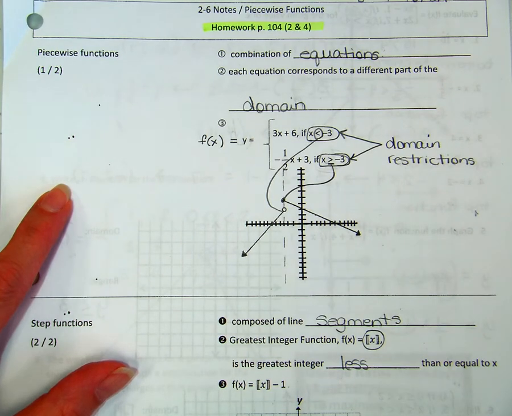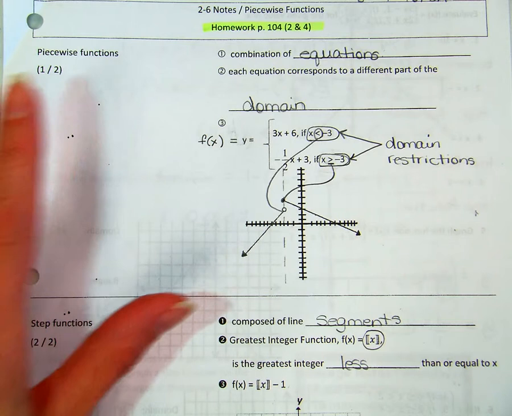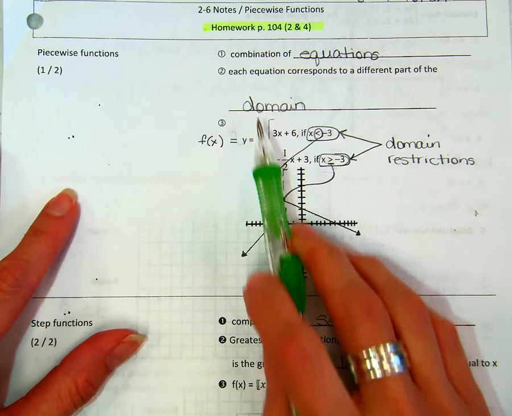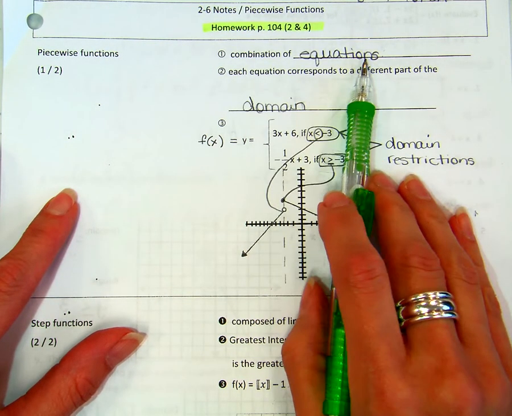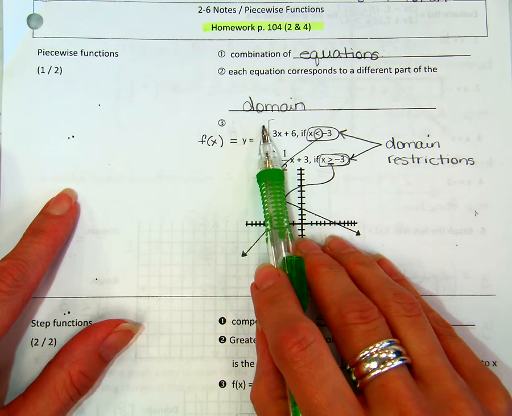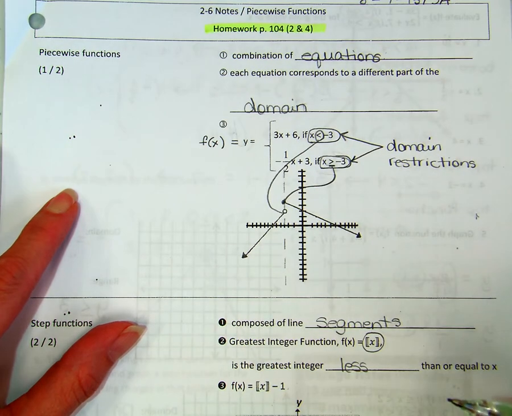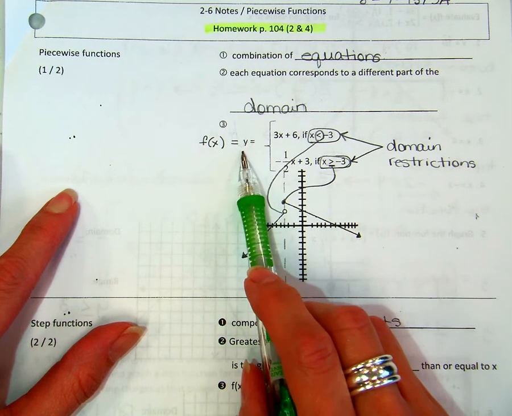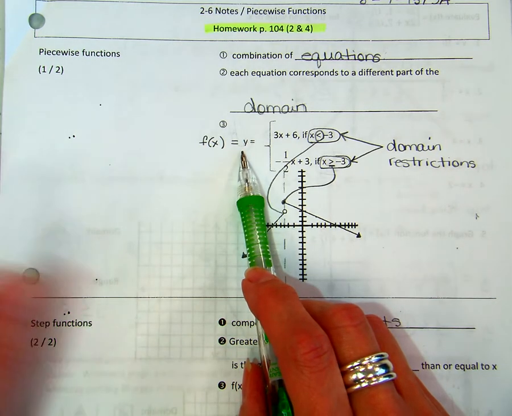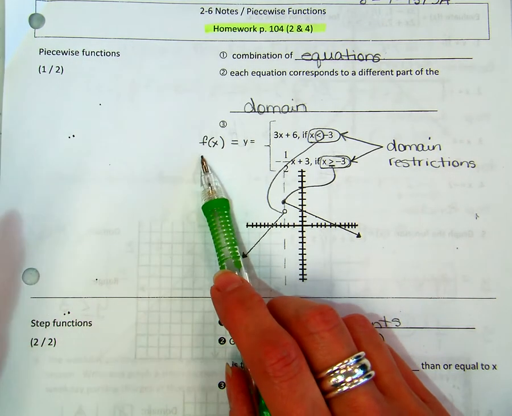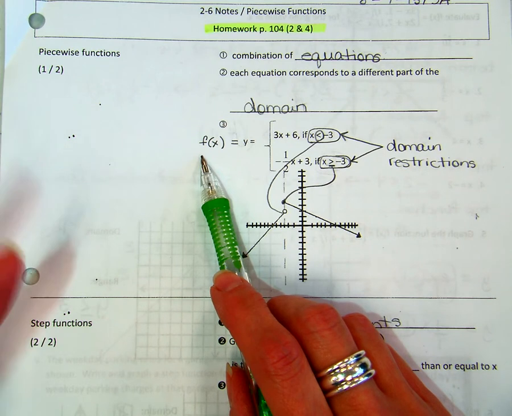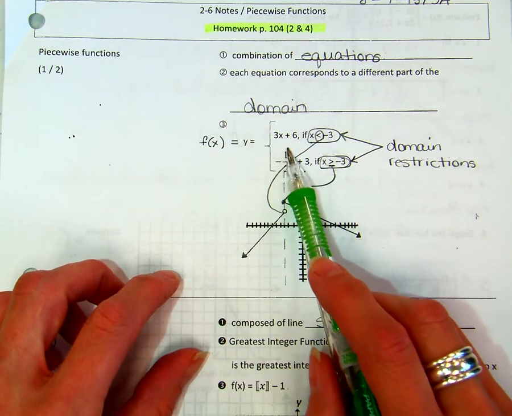Okay, in class we looked at piecewise functions, and piecewise functions are just a combination of equations, and each equation corresponds to a different part of the domain. So we're used to graphing equations, and we're used to seeing y equals. Instead of y equals, we'll just be using f of x, which is another way to express the range. We're going to graph our functions just like we always do.